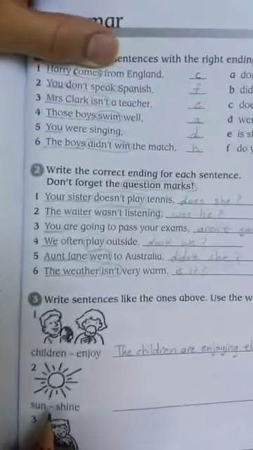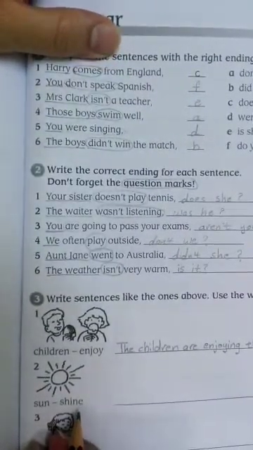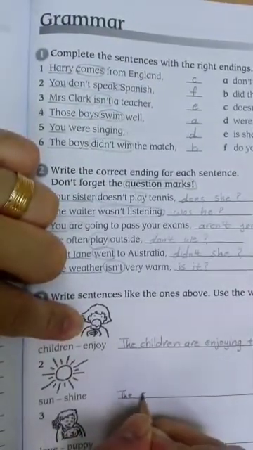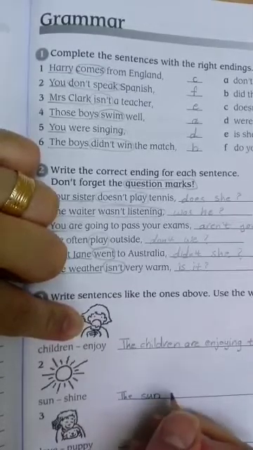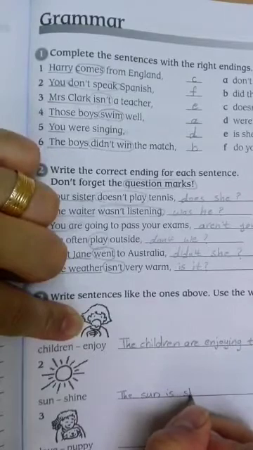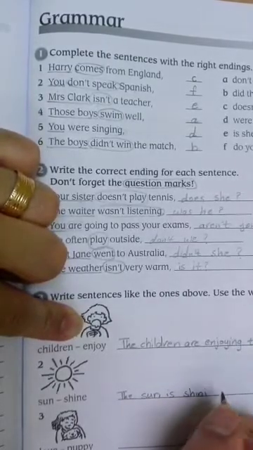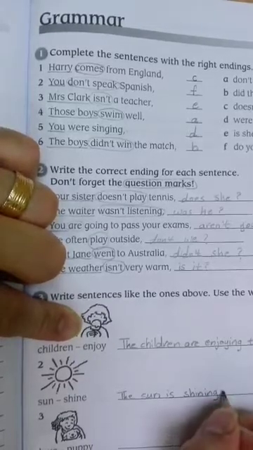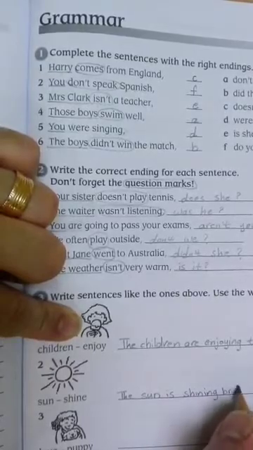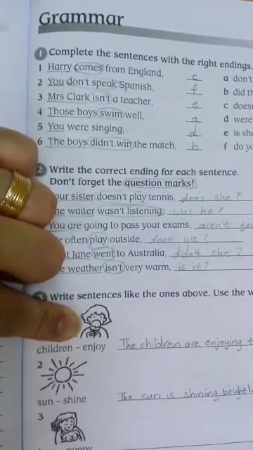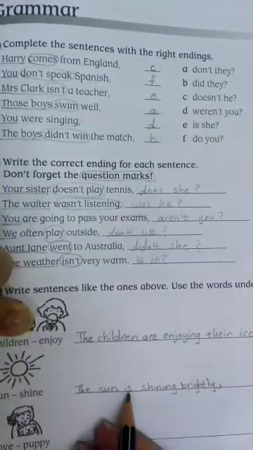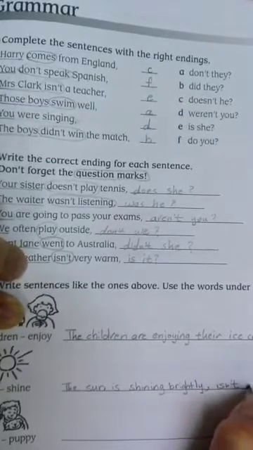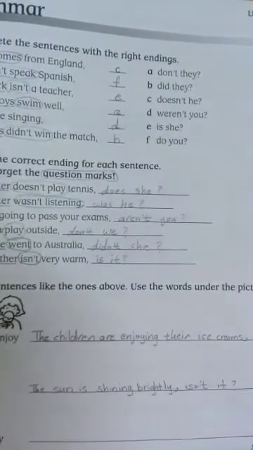Number 2, we have sun and we have shine. So the sun is the subject. The sun is shining. You want to talk about the picture. That's why we use the present continuous. The sun is shining brightly. We put a comma and we use isn't it? Isn't it? This is the question tag, like this.